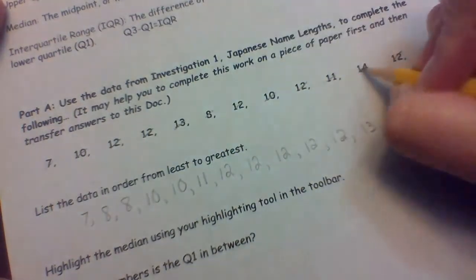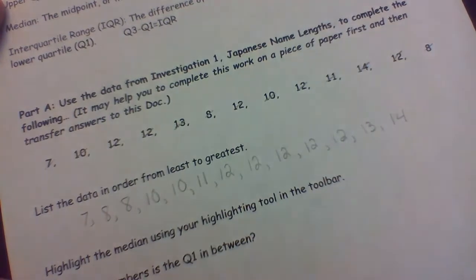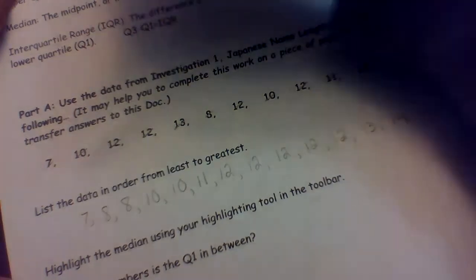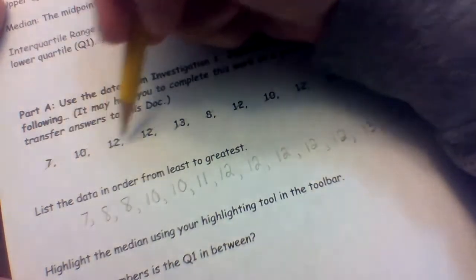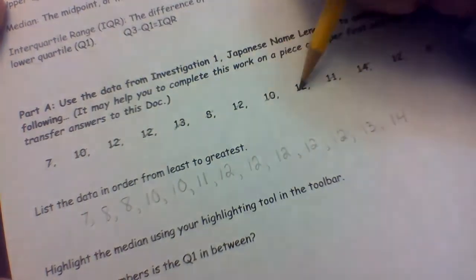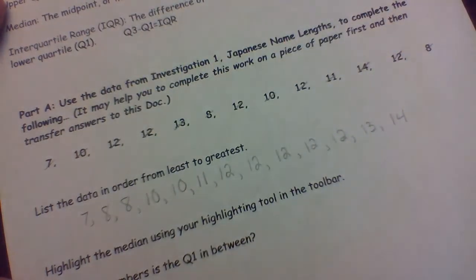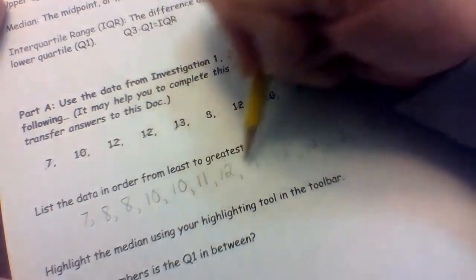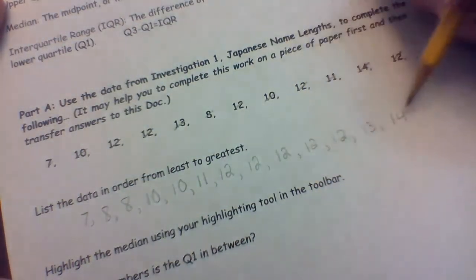And a 14. Okay, I like to go back and count how many pieces of data I started with and how many pieces of data I wrote down just to make sure I have them all. So I'm going to do that quickly. 1, 2, 3, 4, 5, 6, 7, 8, 9, 10, 11, 12, 13. My favorite number.